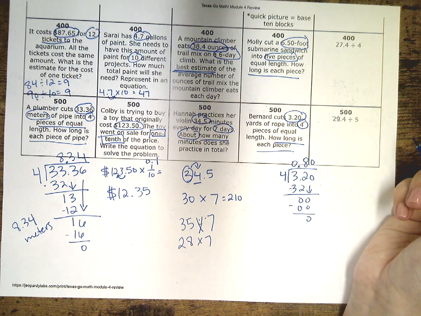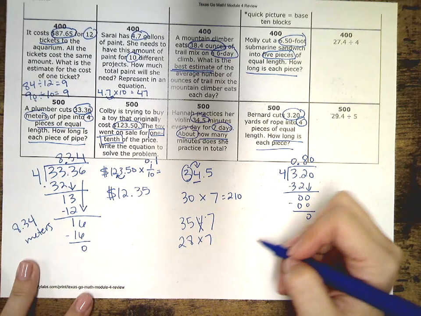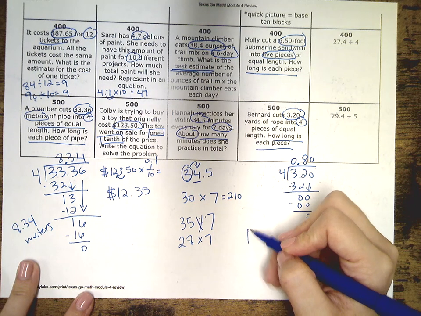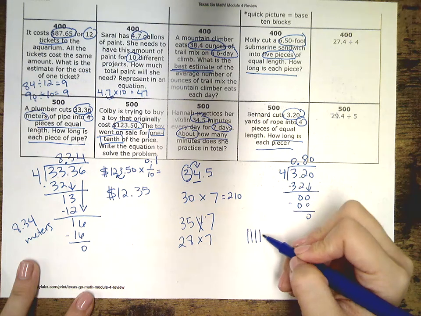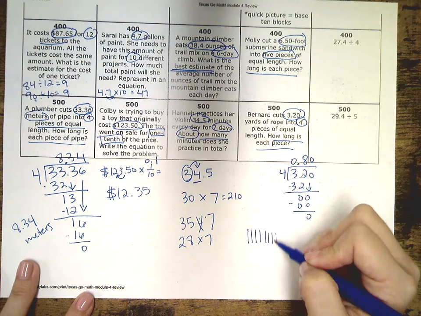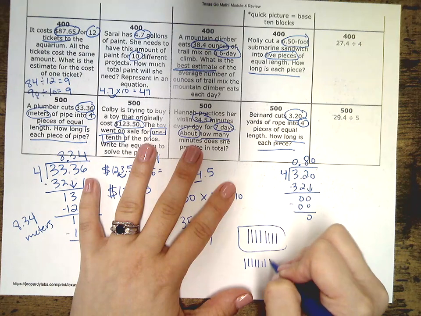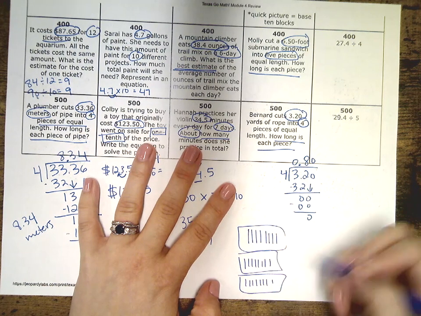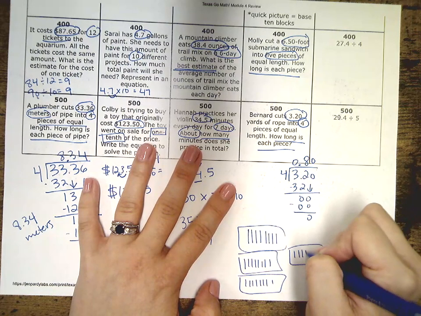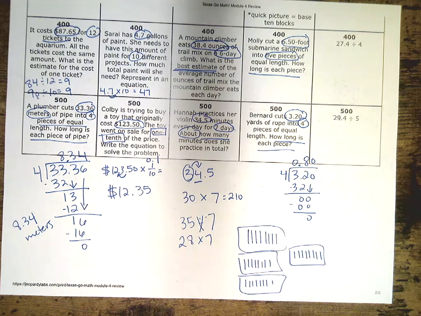I can represent that in a couple different ways. I could represent it using the decimal groups, or I could use base 10 blocks. For this one, it would just be 4 groups of 8 tenths. That's it. And that should be it.